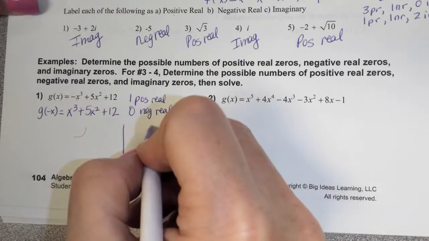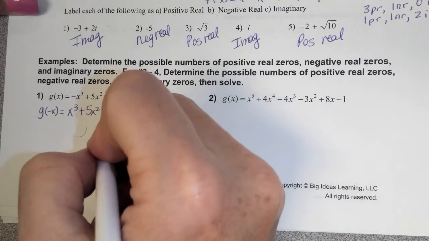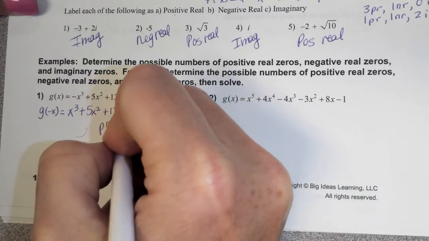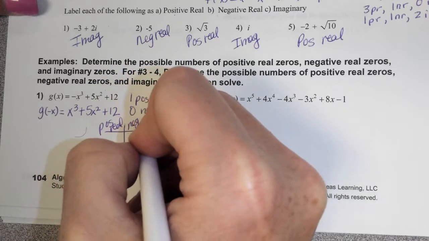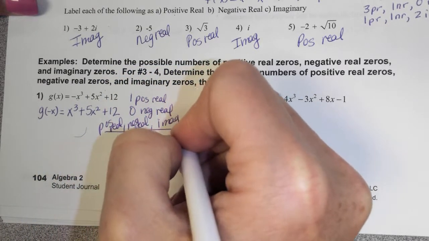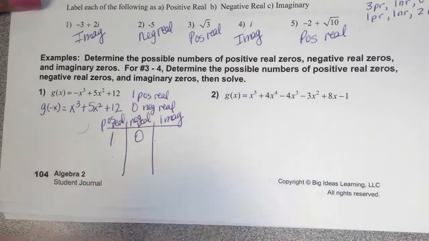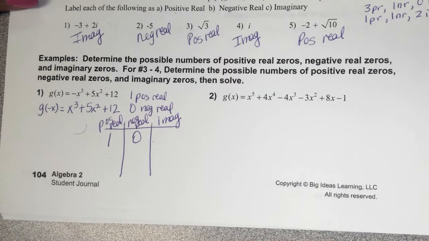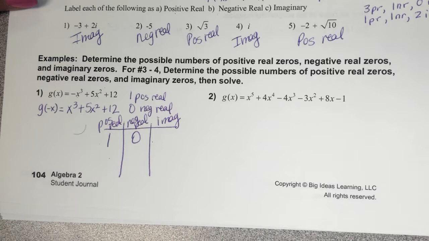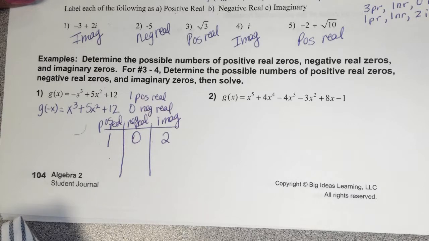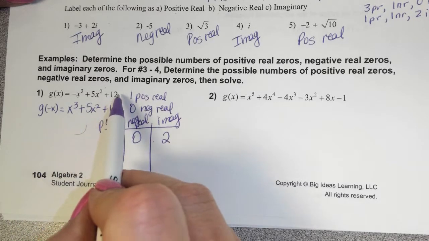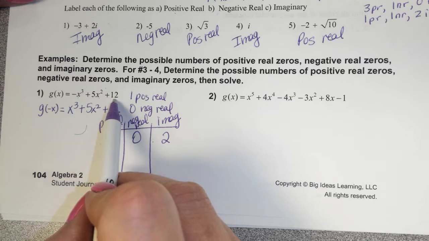Now, we're going to put this in chart form. So, positive reals, negative reals, and imaginary. Well, all I can have is 1 positive real, 0 negative reals, but I have to have 3 solutions. 2 imaginary. Good. Okay, does that make sense? Now, if I thought about this, I could have zeros of plus or minus 1, 2, 3, 4, 6, and 12.